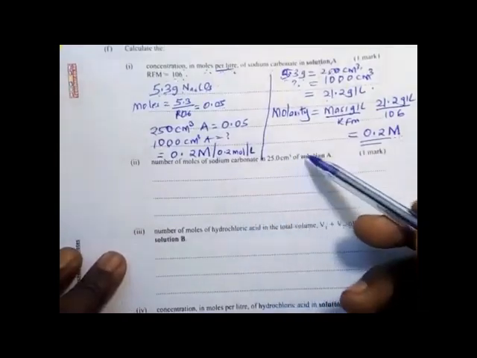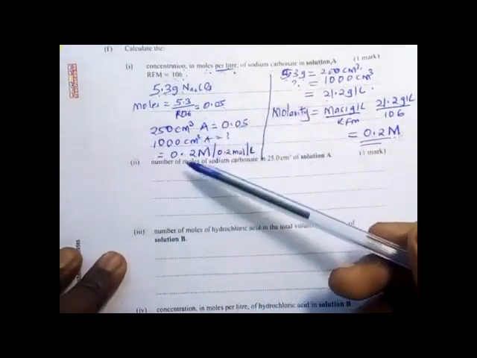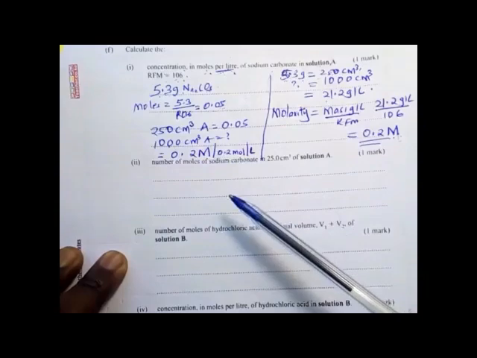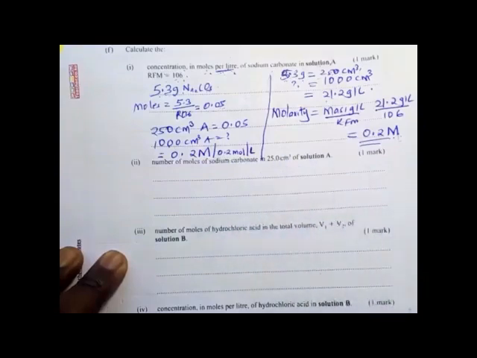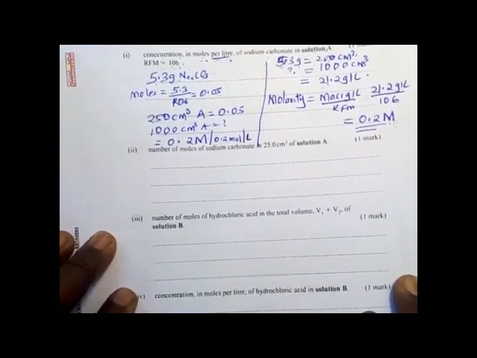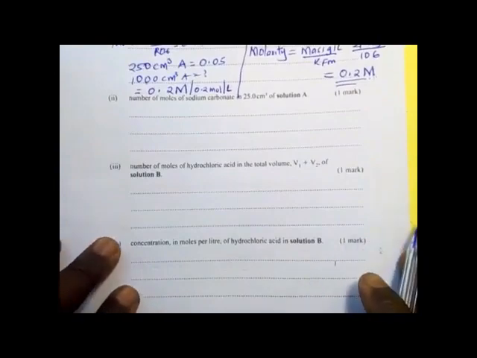So the essence of doing it like this, giving you two alternatives, is that I want you to get the understanding: to understand molarity, to understand moles, how to calculate moles, to understand the mole concept. That is my task. That is my endeavor.